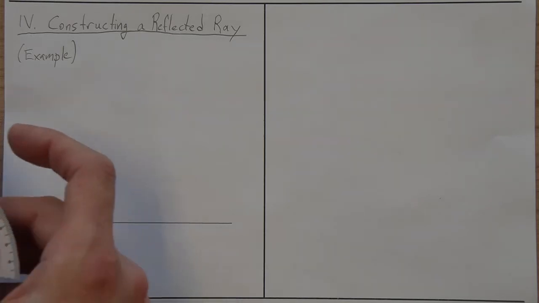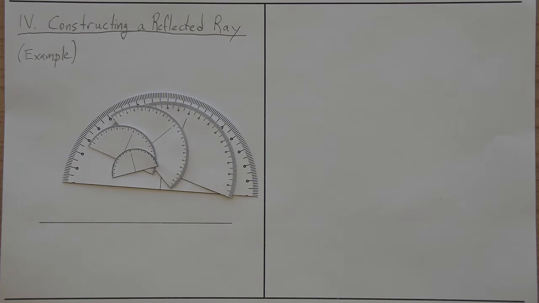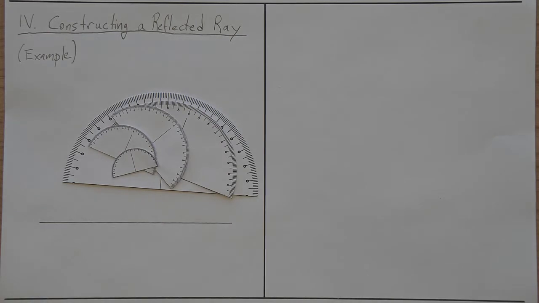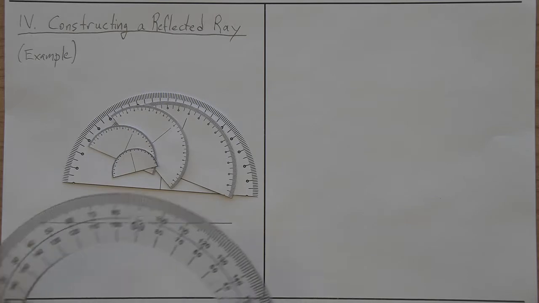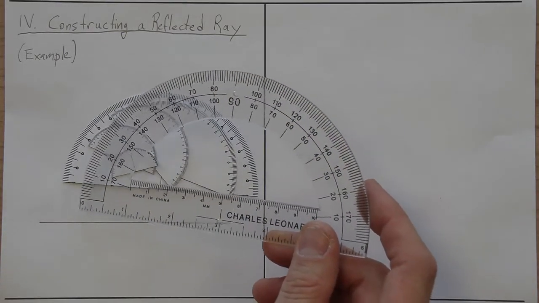Another thing I want to point out is that in the Google Stream, I included a document that has a bunch of protractors in it. What I want you to do is cut out all these protractors very carefully, very precisely. And the reason why we need this, a couple reasons. One, if we were in class, I'd hand you a protractor like this, but many of you are not in class, so you won't get a protractor.